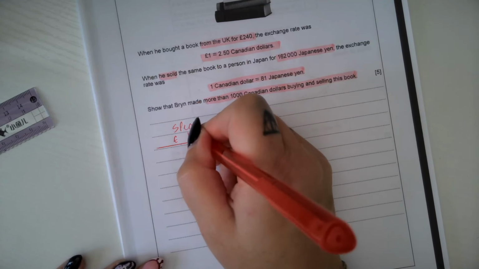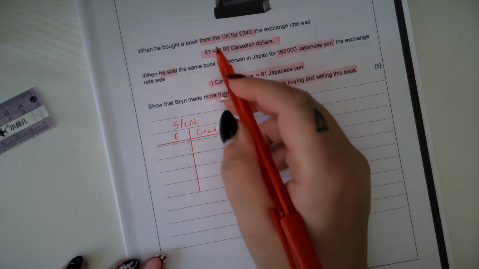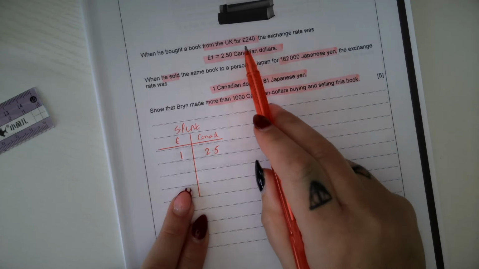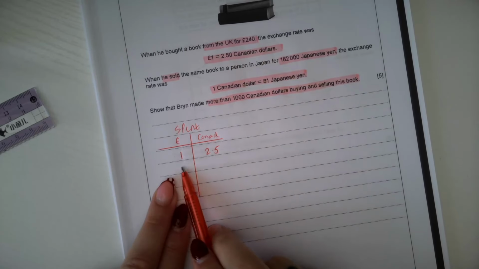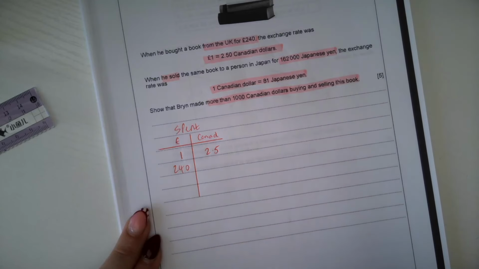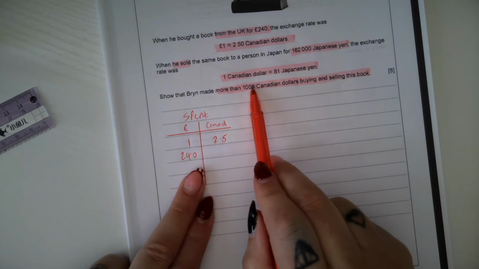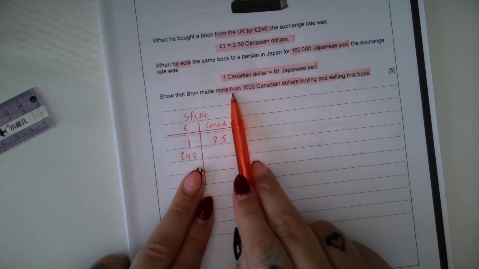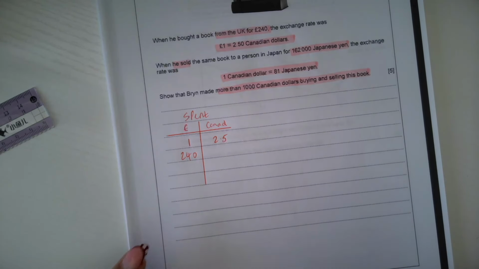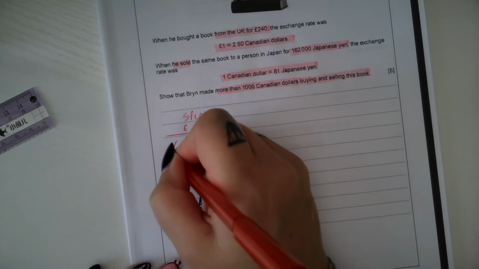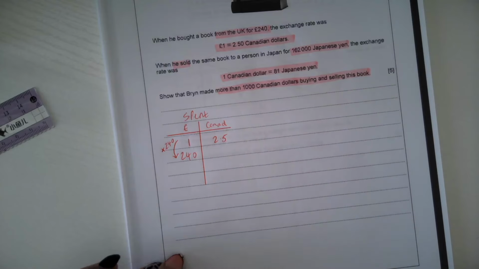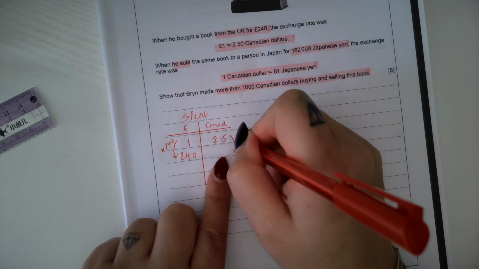Okay, so we're doing pounds to Canadian dollars. And £1 is 2.5 Canadian dollars. So we're converting our £240, which goes in our pounds column, into Canadian dollars. We want to compare both of these values in Canadian dollars to show that this is true. Remember with a proportion table, we're scaling up or scaling down, so we are multiplying or dividing. To get from 1 to 240, we've got bigger, so we've multiplied by 240. So I need to do the same to the other side.